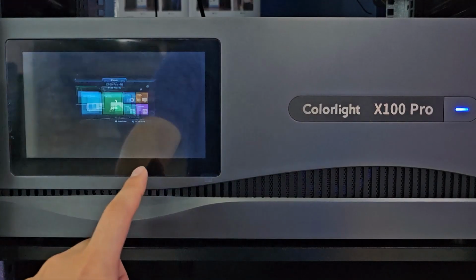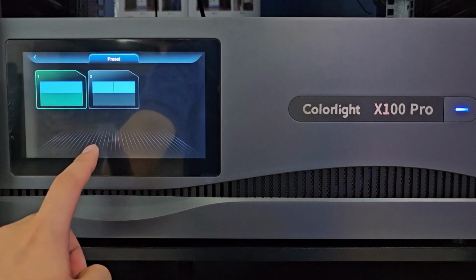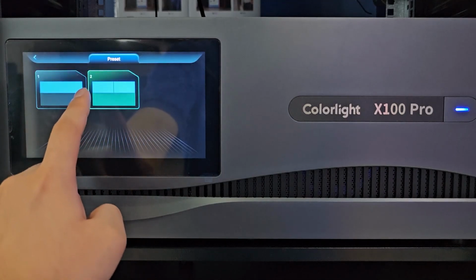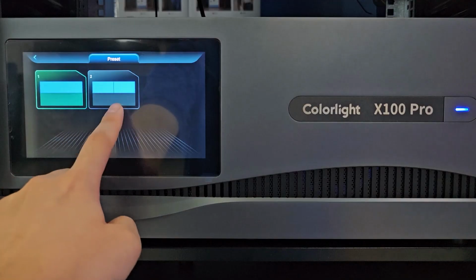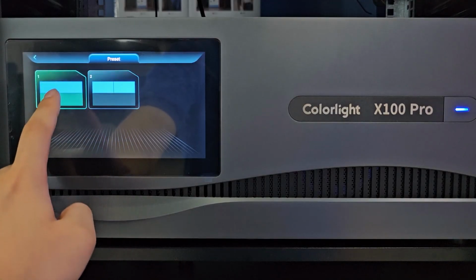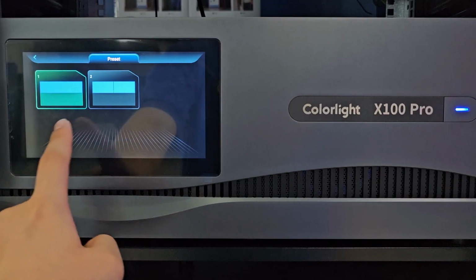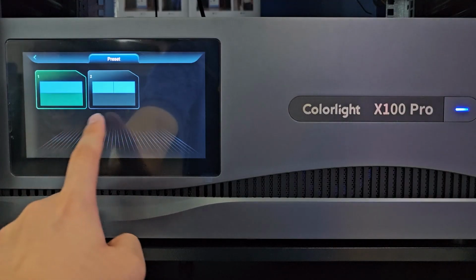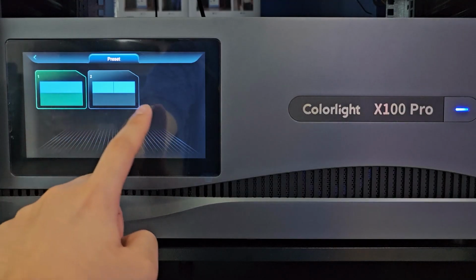Now let's go to preset mode. In this interface, you can see the saved scenes. For example, clicking Scene 2 will load and apply the settings of Scene 2 to the big screen. Similarly, clicking Scene 1 will switch to Scene 1 settings. You can switch between scenes at any time to meet the on-site display requirements.